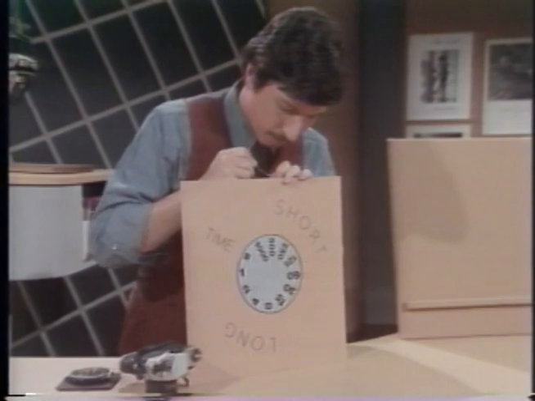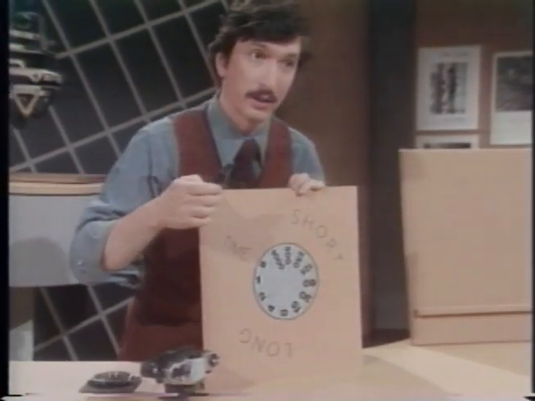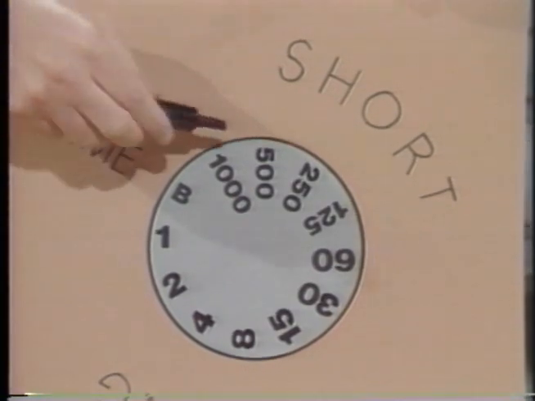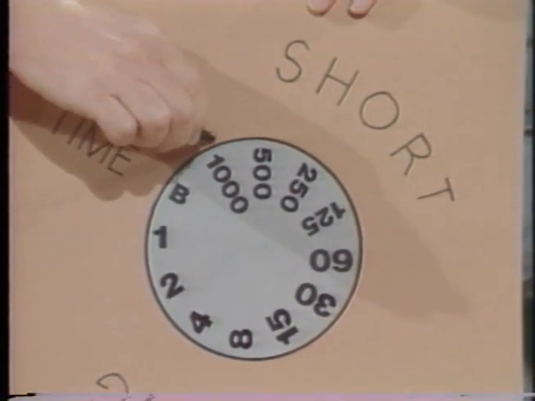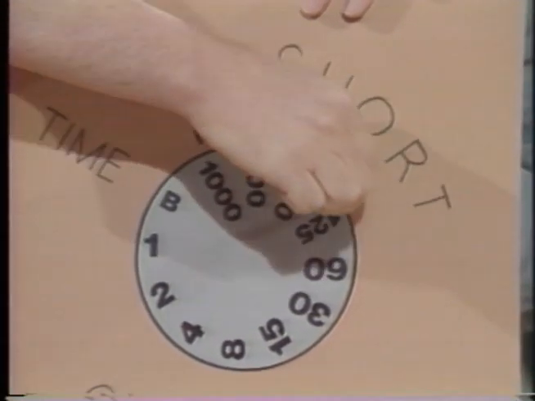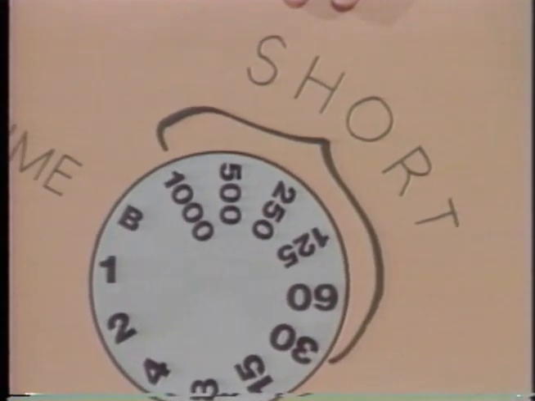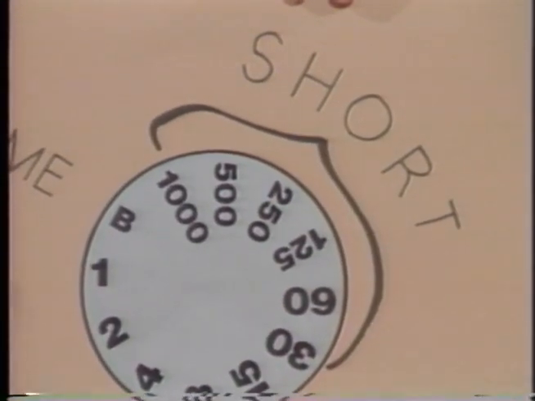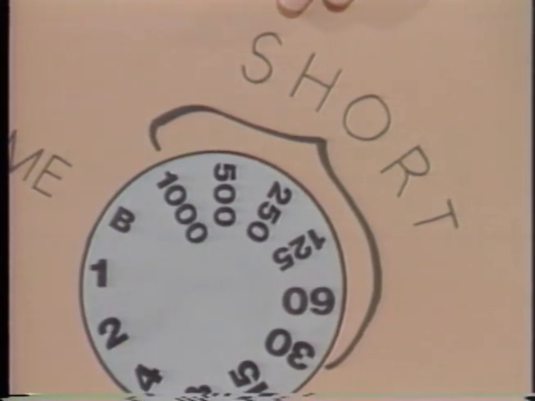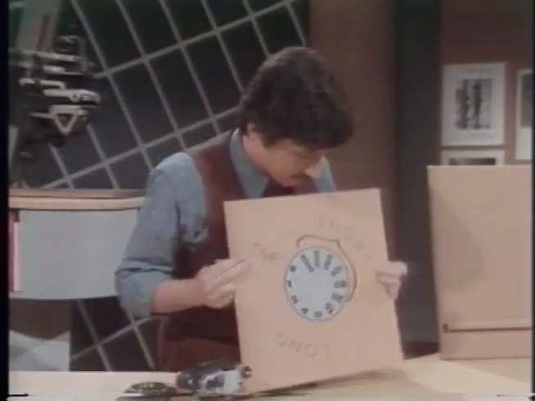The exposures from 1,000, by the way, that stands for 1/1000th of a second, it's a high fraction. The numbers from 1/1000th of a second to 1/30th of a second, I'm going to be calling short exposures, instantaneous exposures. You would probably use those mostly for very bright sunny days.